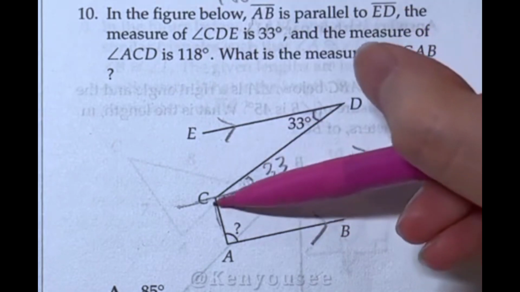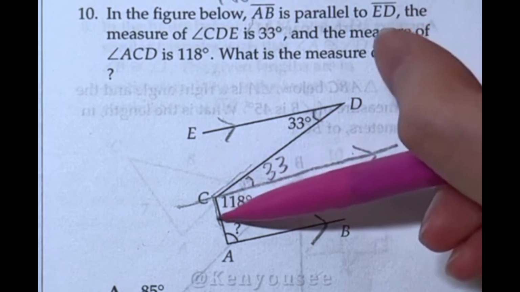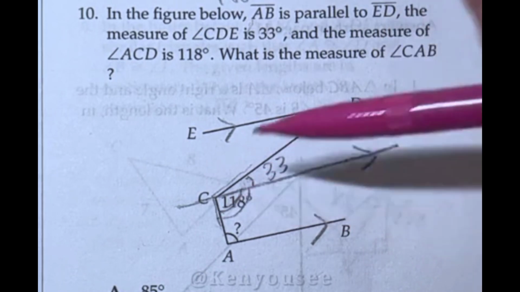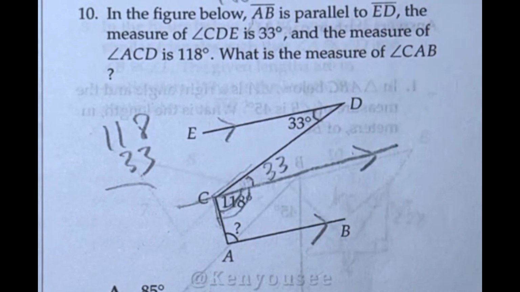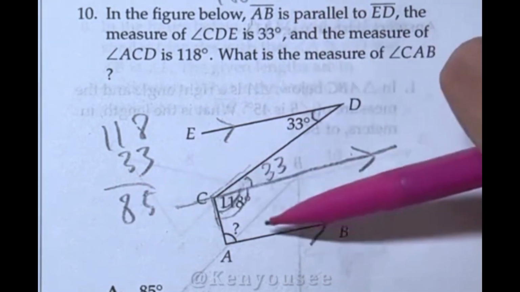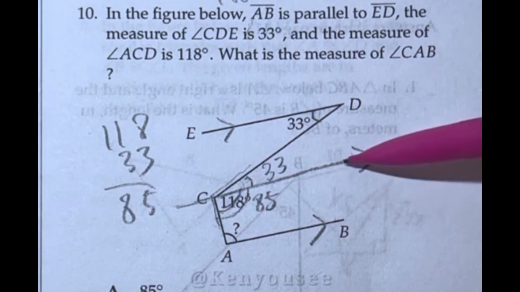And it says that this whole angle is 118 degrees. So to get the measure of this angle over here, we just do 118 minus 33, which is going to be 85. So the measure of this angle is 85 degrees. And we know that these two lines are parallel as well.